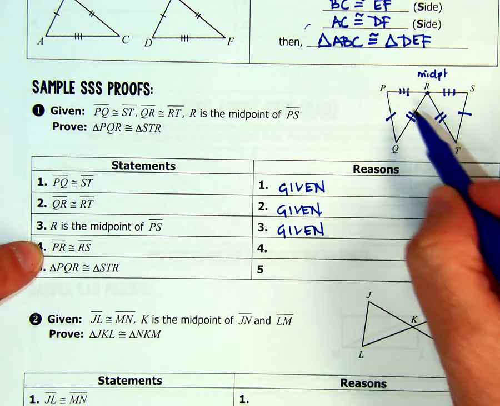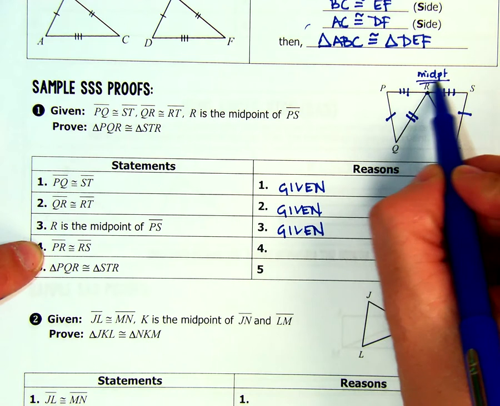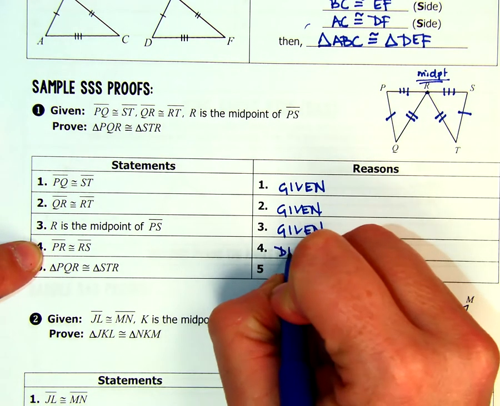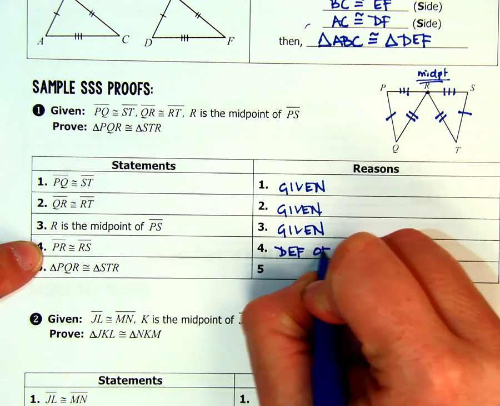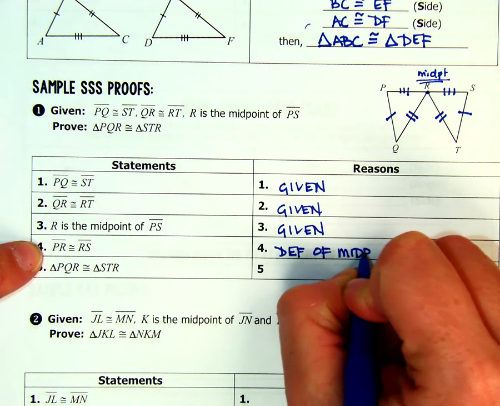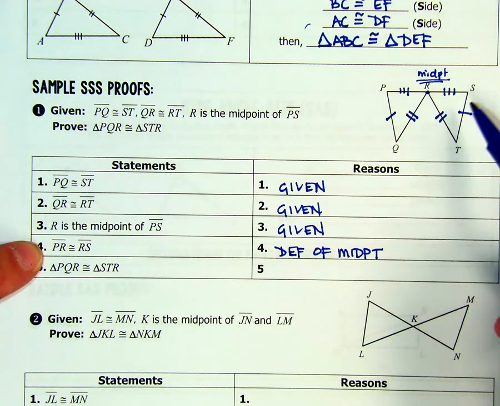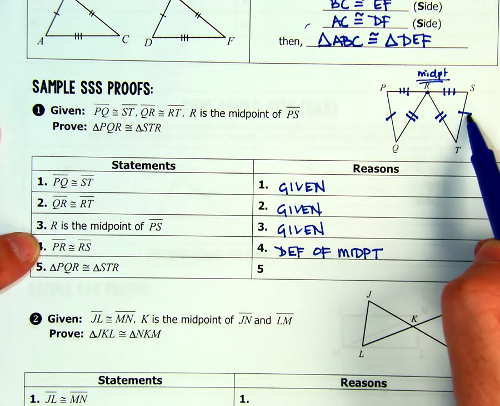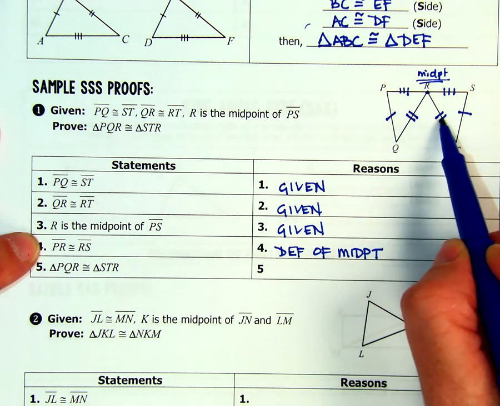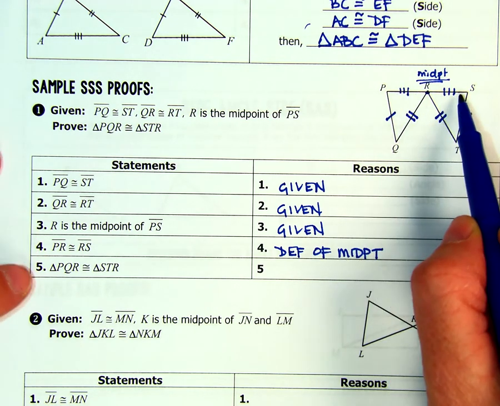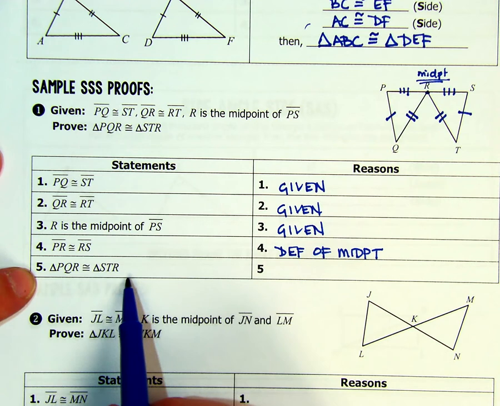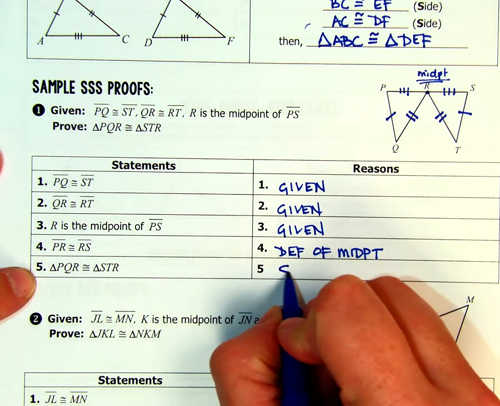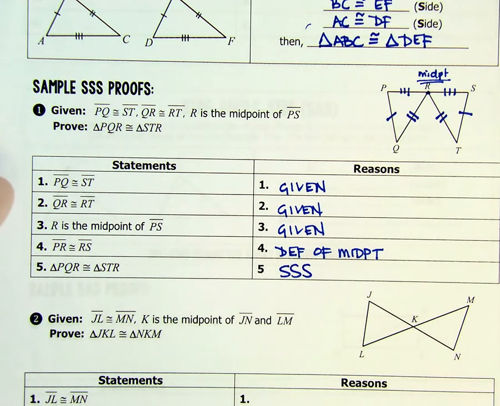Why is PR congruent to RS? There's that key word, definition of midpoint. Okay, so now by looking at my diagram, I can look at all the ticks. These 2 sides are congruent, these 2 sides are congruent, and these 2 sides are congruent. So I can say then that the triangles are congruent by side, side, side.